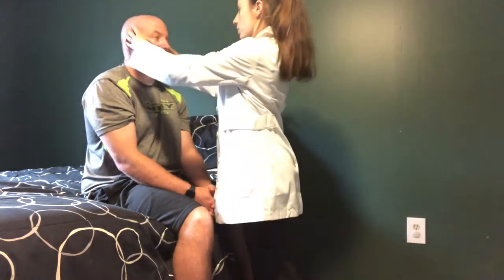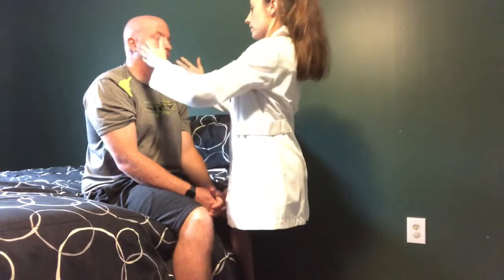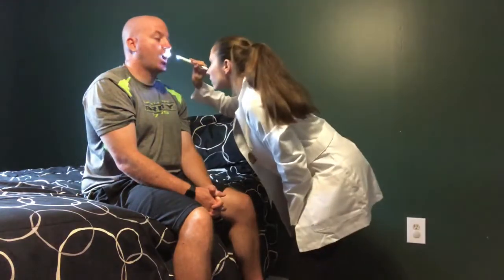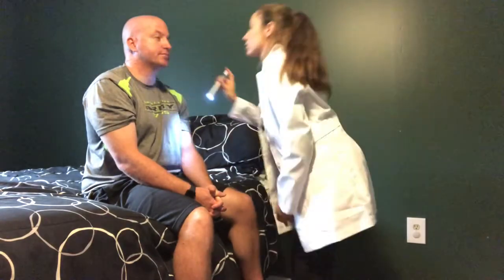Any tenderness when I palpate the frontal or maxillary sinuses? No. Good. I'm going to inspect the nares. Good. The turbinates are free of any lesions. I'm going to do the nasal patency test. I'm going to have you close one naris at a time and sniff. And the other side? Good.